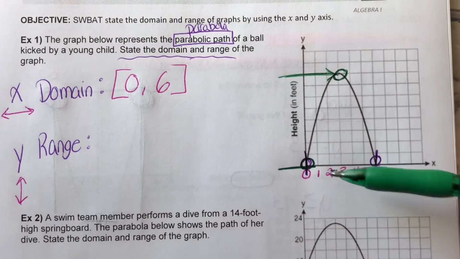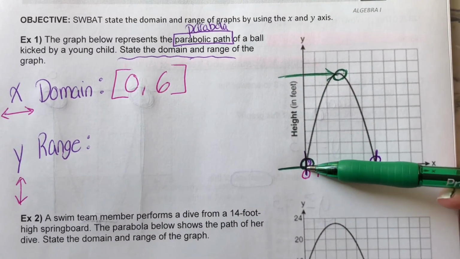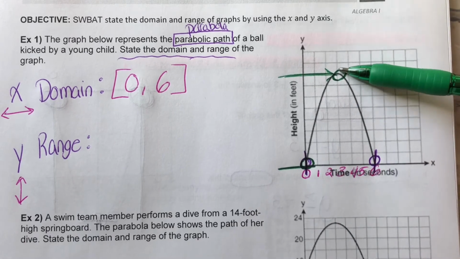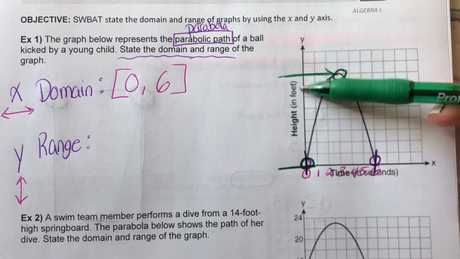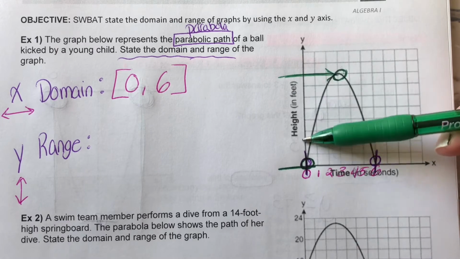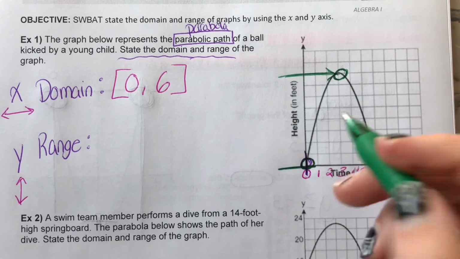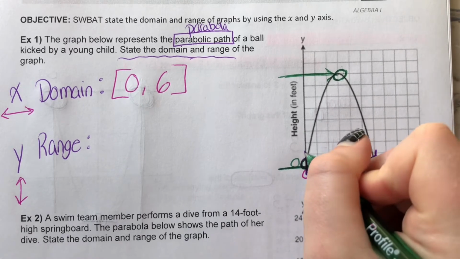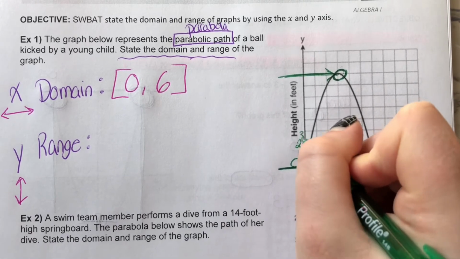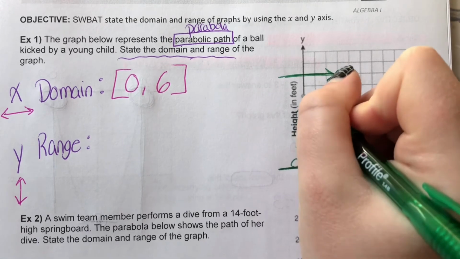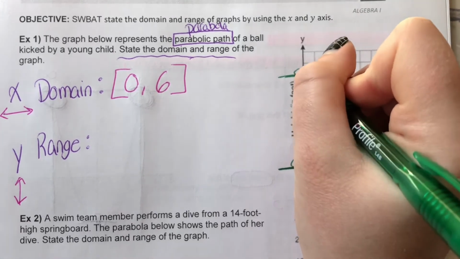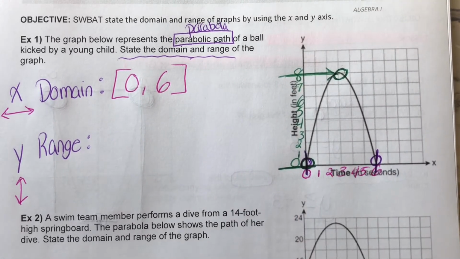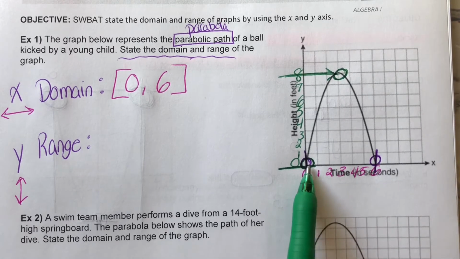Y moves up and down, so I'm only looking at my y-axis right now. Well, I know that y would have to start at 0. And then if I keep numbering my y-axis, this would be 1, 2, 3, 4, 5, 6, 7, 8. So I can see here that my lowest y value is 0.